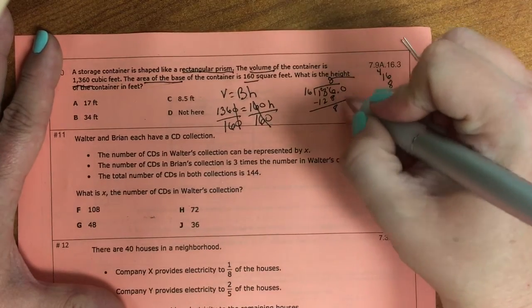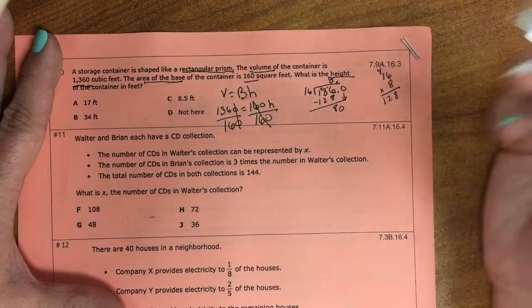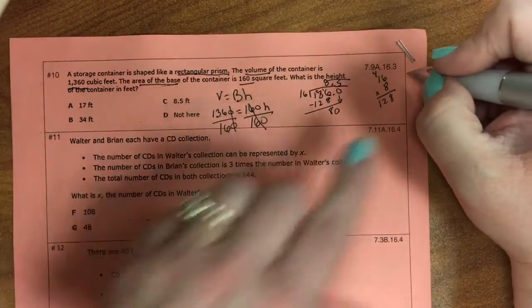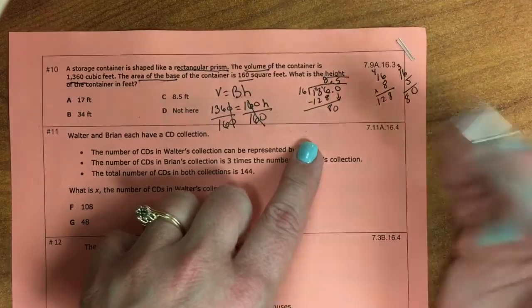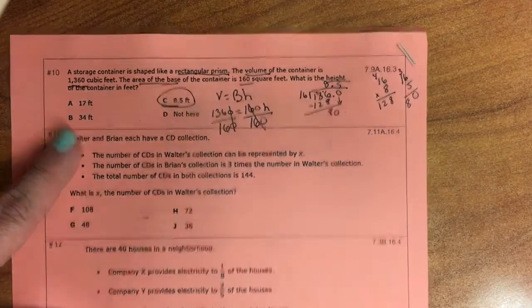I'm going to add a decimal and a 0. Going to bring my decimal up. Going to bring my 0 down. 16 will go into 80 5 times because 16 times 5 is 80. So 8.5 is going to be my height, which is answer choice C.